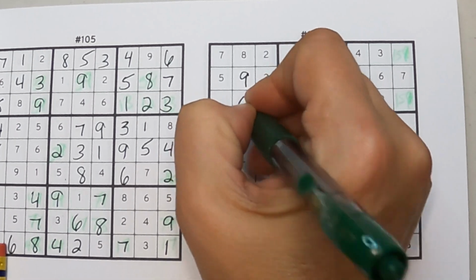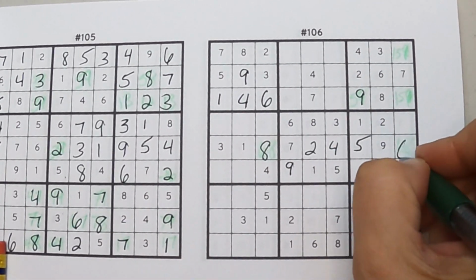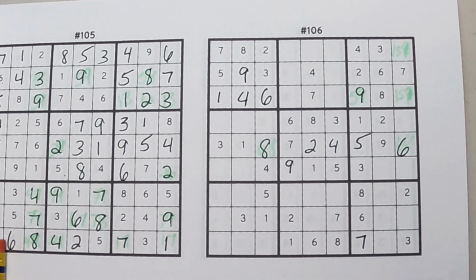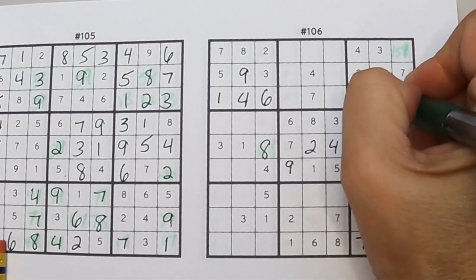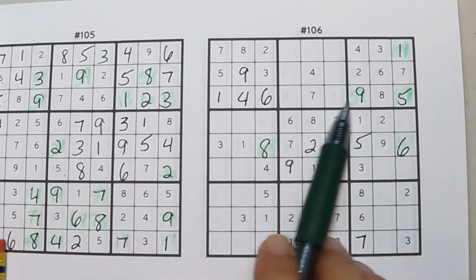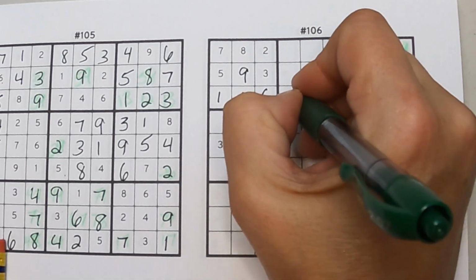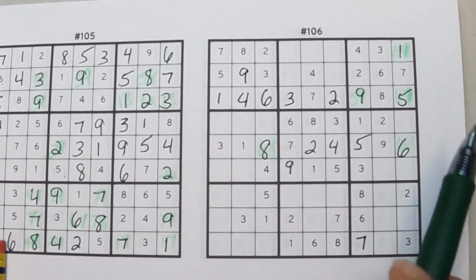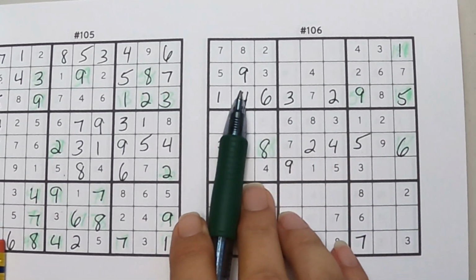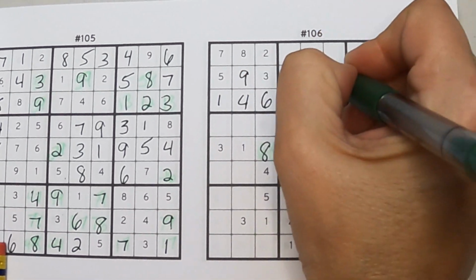1 here, so this is our 4. That 6 makes this our 8. That 1 makes this our 5. For this row now, we're missing 2 and 3. We've got a 2 here, so 3, 2. For this row, we're missing 1 and 8. We've got a 1 here, so 8, 1.